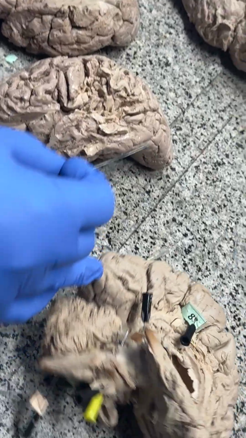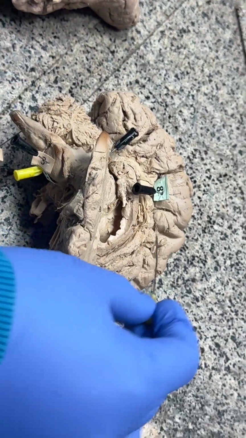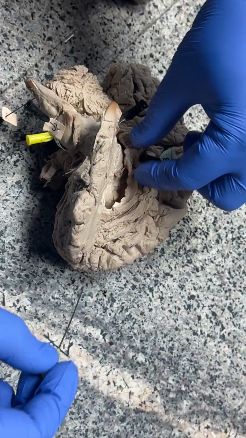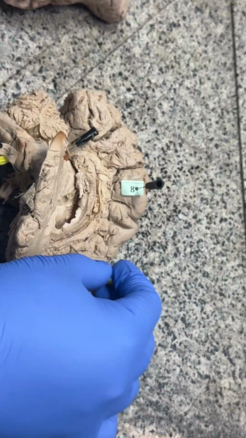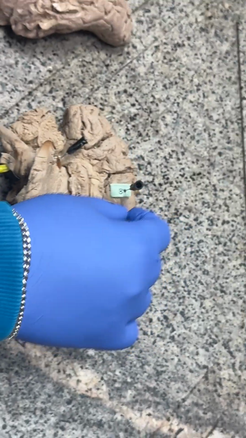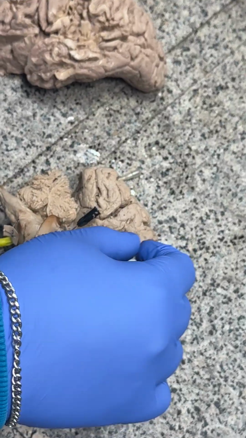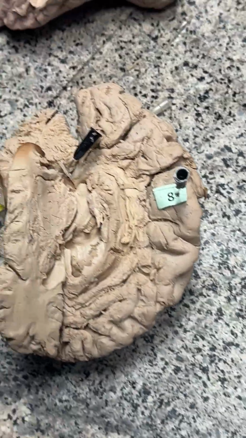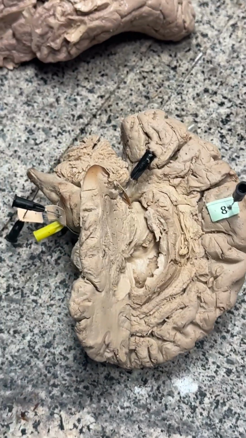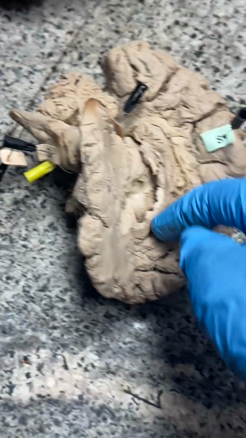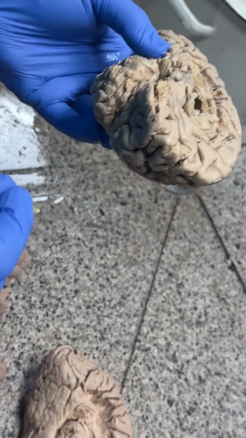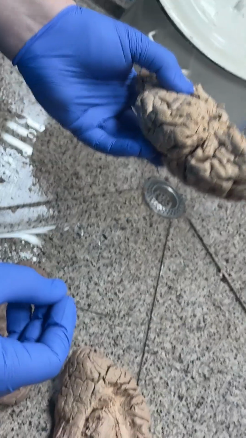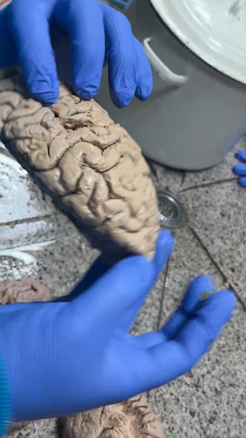Now, if you get pins on this area, be it here, here, or here, the corpus callosum. Mostly visible over here. So, corpus callosum.